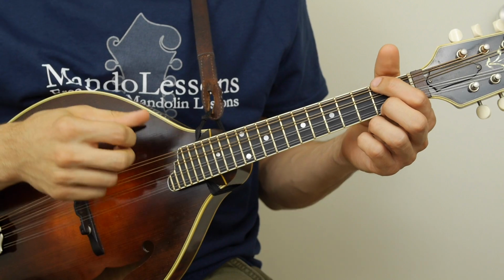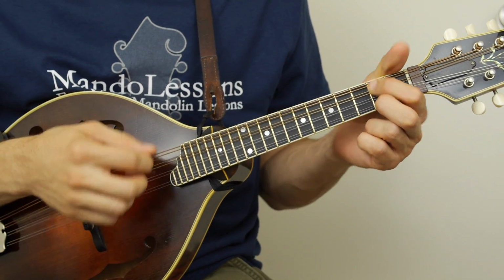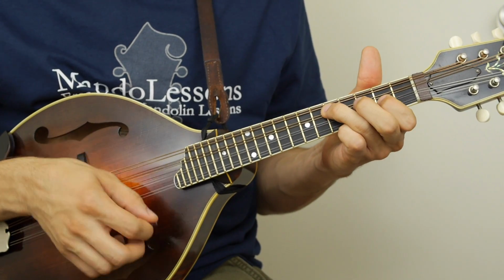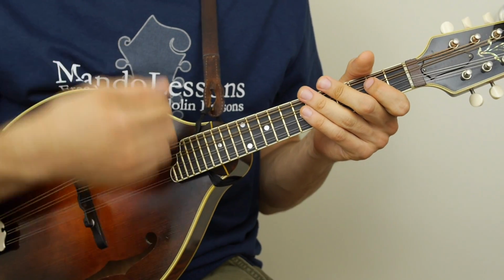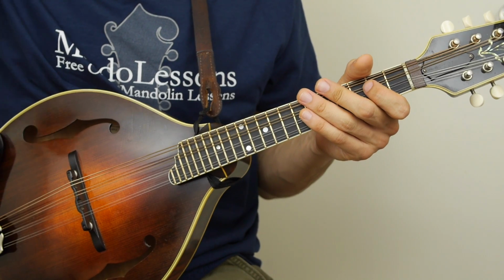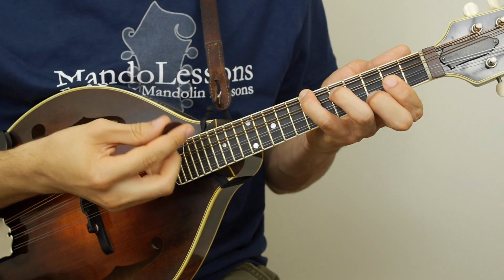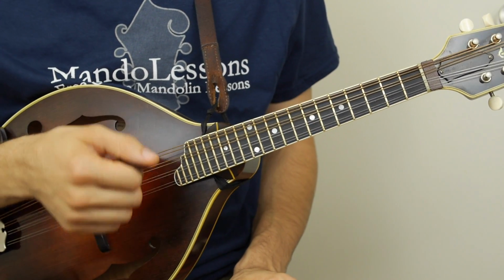Figure out what your important notes are if you're playing a bass. Keep track of what your bass notes are. Make sure you've got your fingers where they need to be at that given time. And really, play nice and slow.